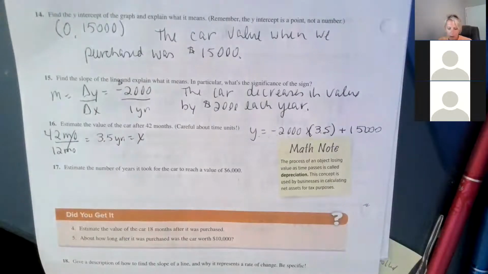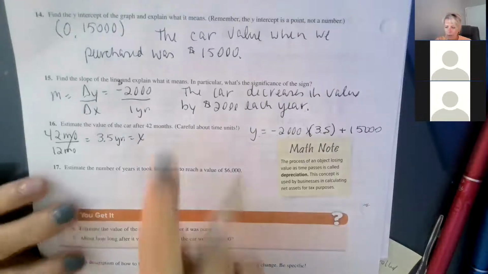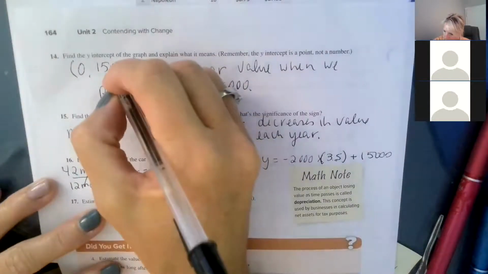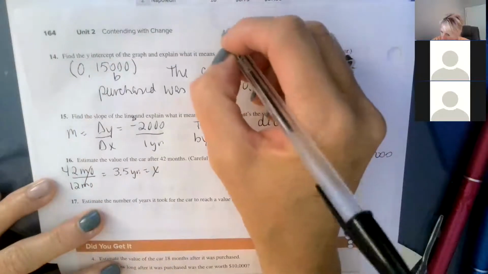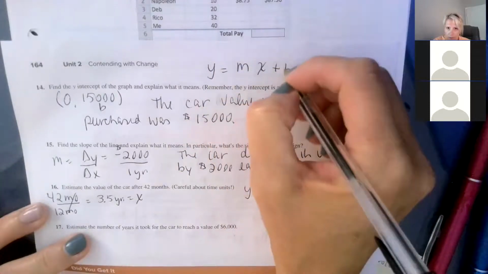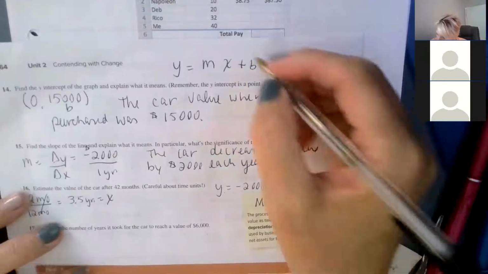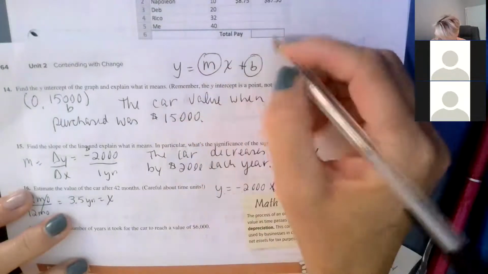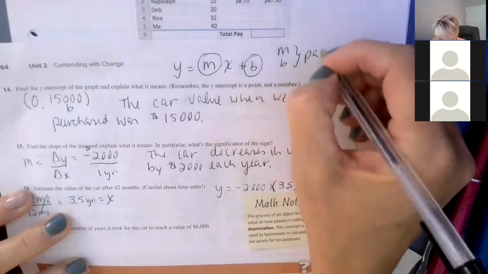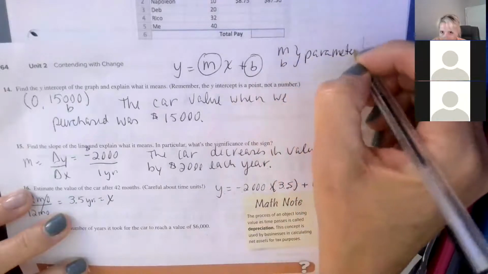Excuse me. So what we did was we took our y-intercept that we had up here, and that is equal to B in our equation, y equals mx plus b. Just a little side note, m and b are the parameters, which means that once you find them for your scenario, they don't change.